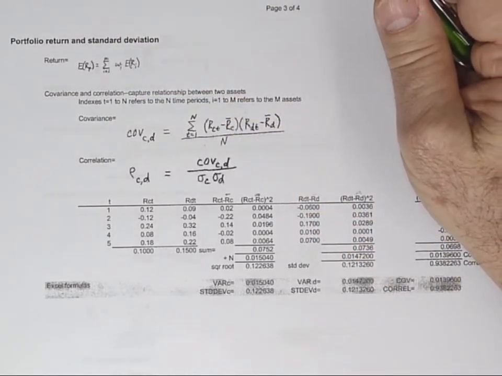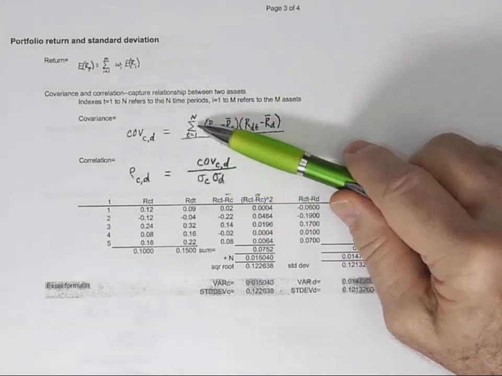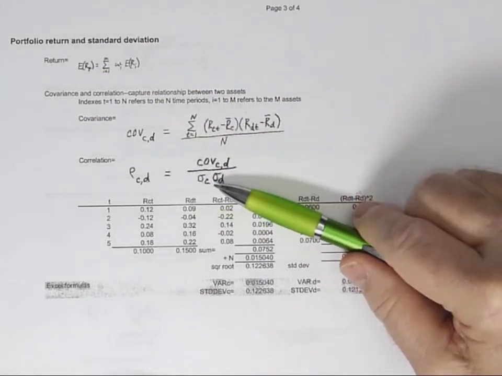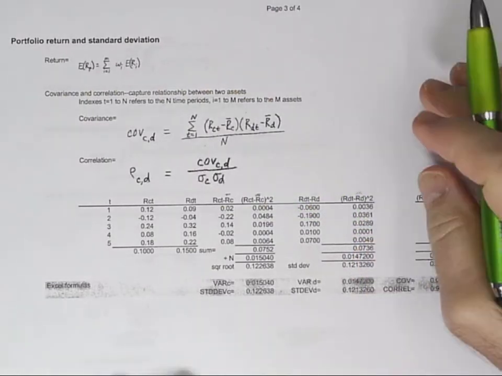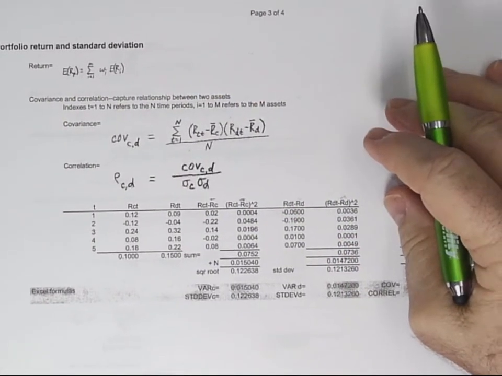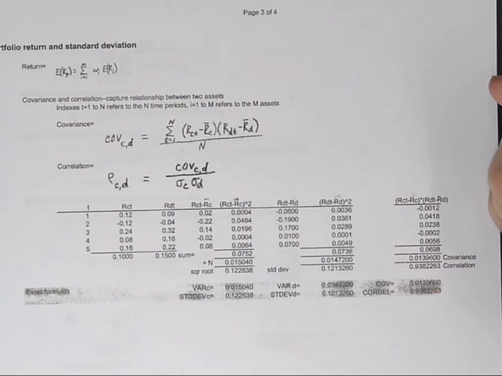Now we've got another concept here, and this is covariance, and it's related to correlation. I'm not sure how much you learned about covariance in your statistics course, but it means pretty much what it says. How do things tend to vary together, to co-vary?